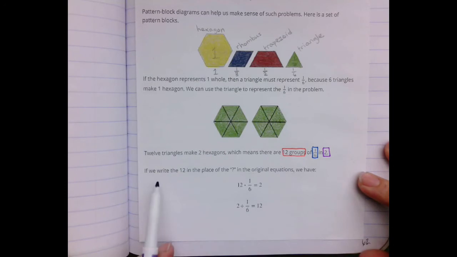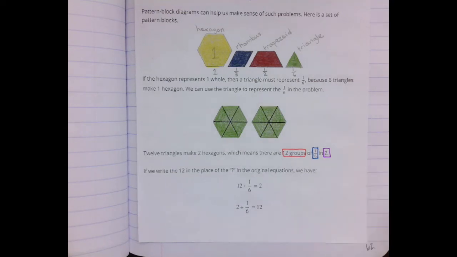So now we can have a solution here. Before we had question marks, we can write 12 in the place of the question mark. So 12 groups of 1/6 gives me 2, or 2 broken into 1/6 would be 12 groups.